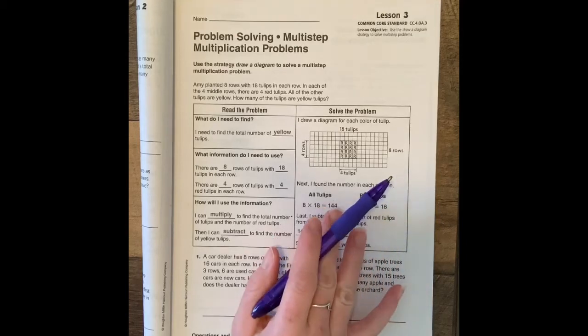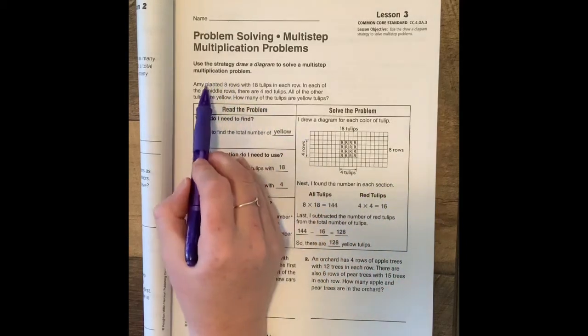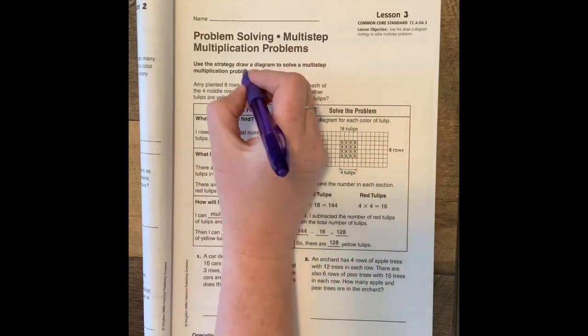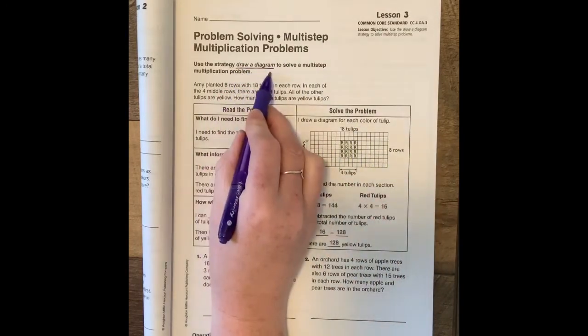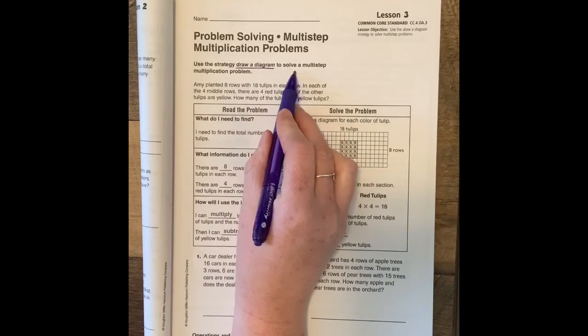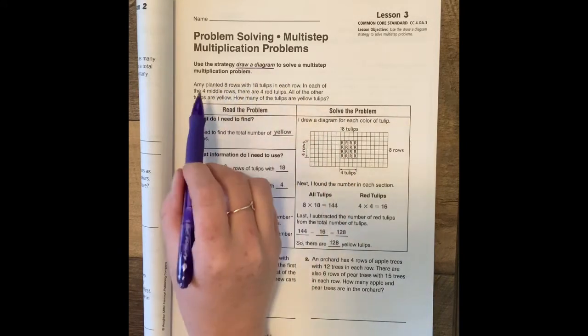All right, so let's get started. Use the strategy, draw a diagram. That is what this is. Draw a diagram to solve a multi-step multiplication problem.